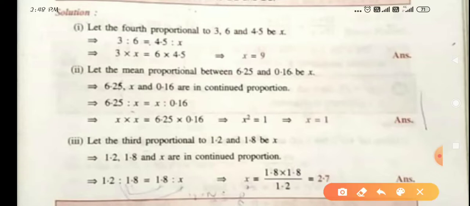Here four quantities are there, and it is not given in the question that they are in continued proportion. If they were in continued proportion, they would give only two quantities, not three. Three quantities are given and the fourth you have to find. It means that they are in proportion. So the fourth proportional is supposed to be x, and it will be written at fourth place. Second step: 3 is to 6 equals 4.5 is to x.